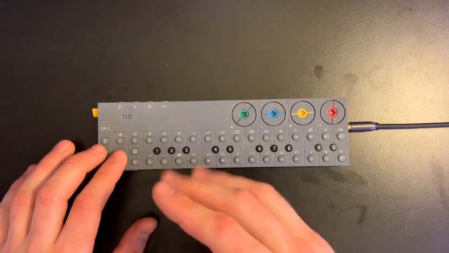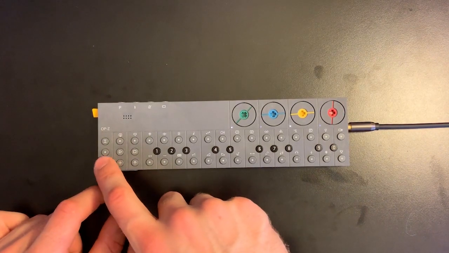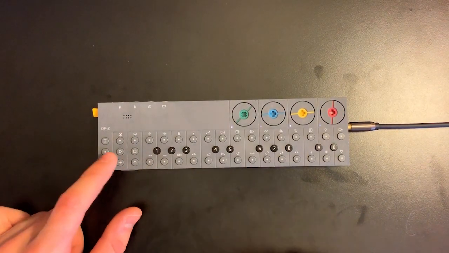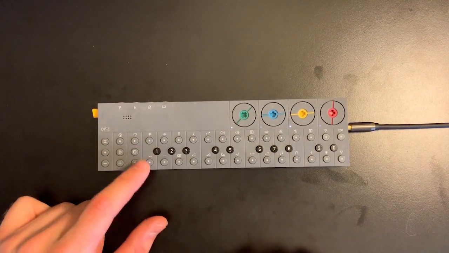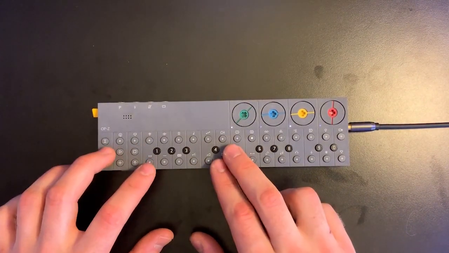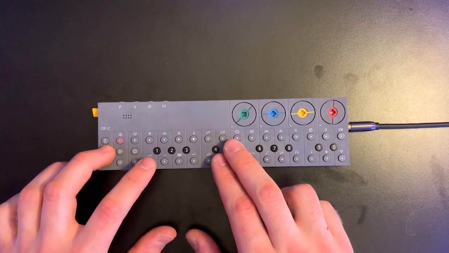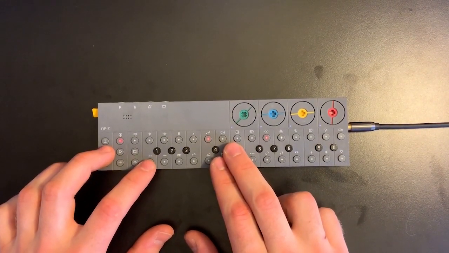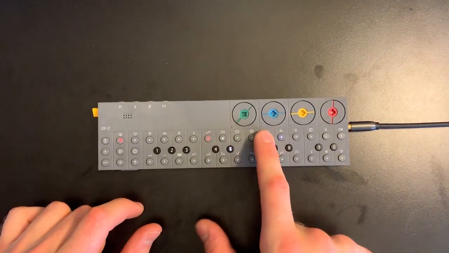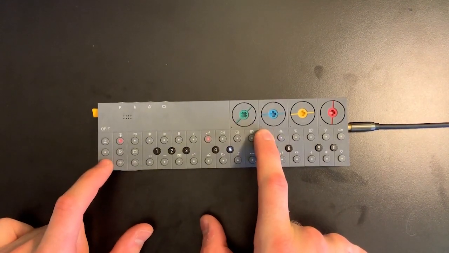To record while the sequencer is running, you just hold record and play your notes. But first, let me see what I want to do here. So I'm holding record. Let's get that timing on a little more.